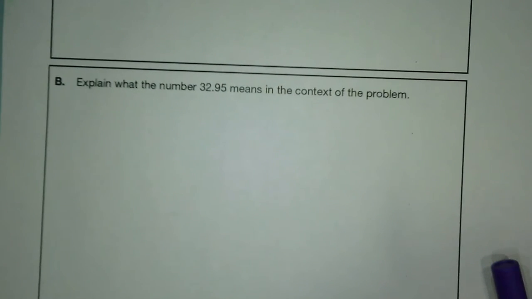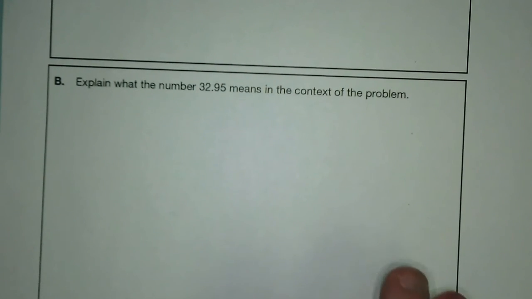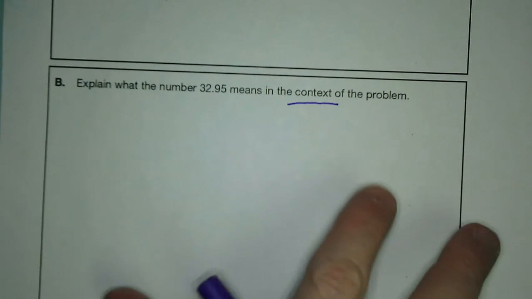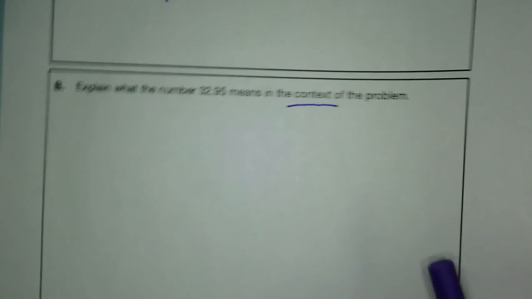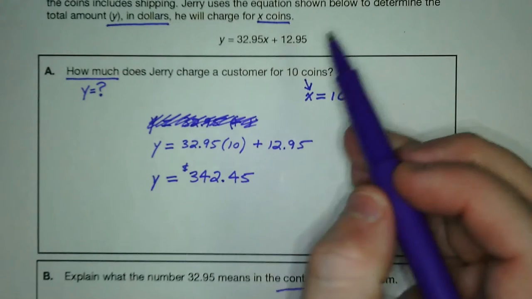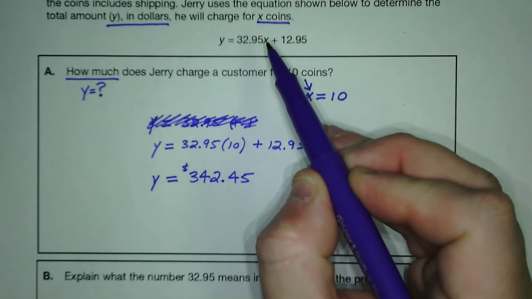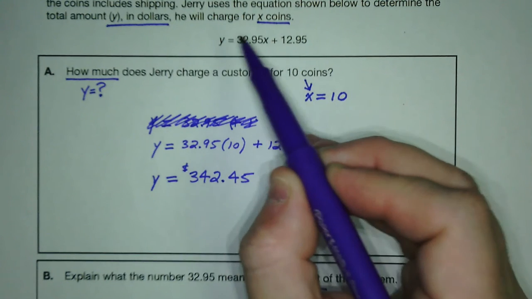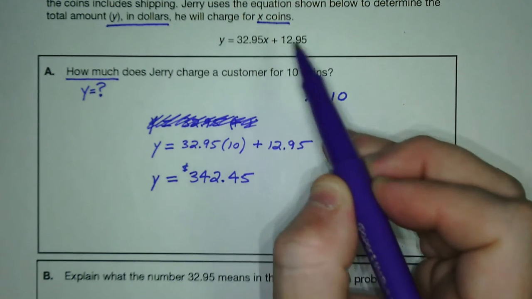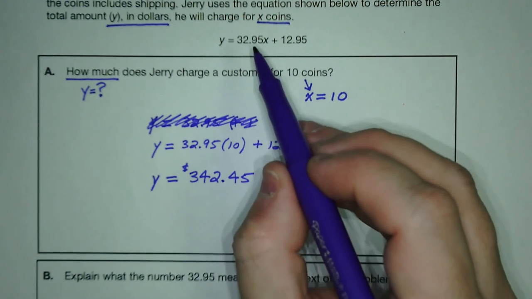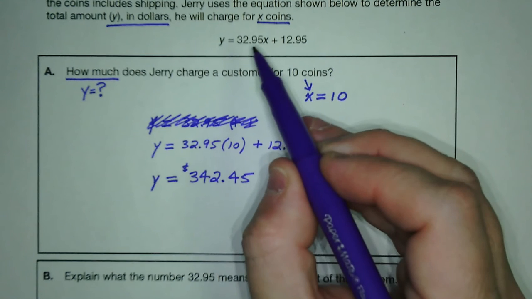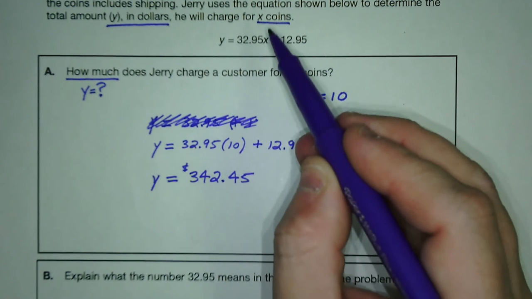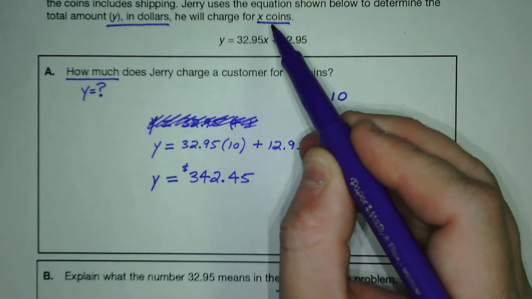Explain what the number 32.95 means in the context of the problem. So 32.95 was the value that was being multiplied by x. So in this equation that tells the whole story here, 32.95 is the value getting multiplied by x, and x is the number of coins.